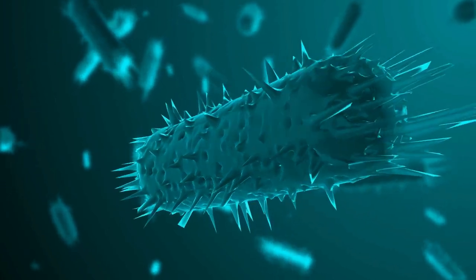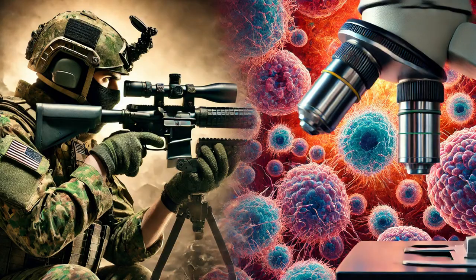Let's get started. Selective toxicity is the ability of a drug to target specific cells, like bacteria, fungi, or parasites, without harming the host cells. It's like having a sniper that can pick off enemies in a crowd without hurting any civilians. But how does it work?